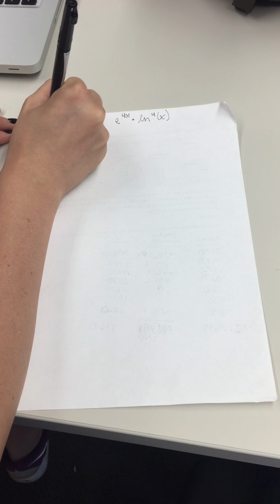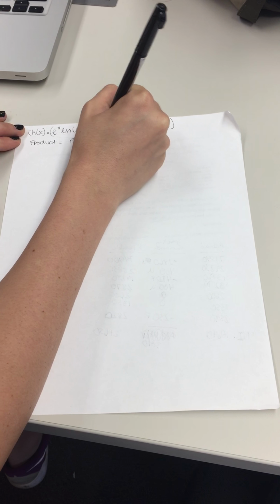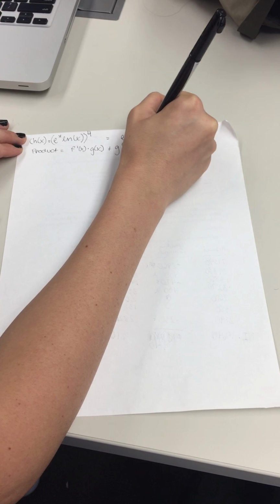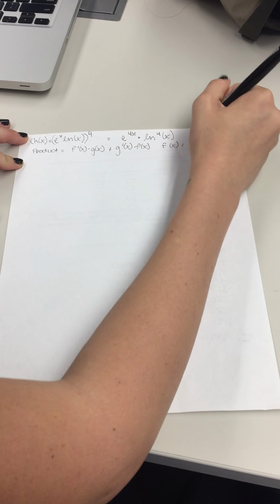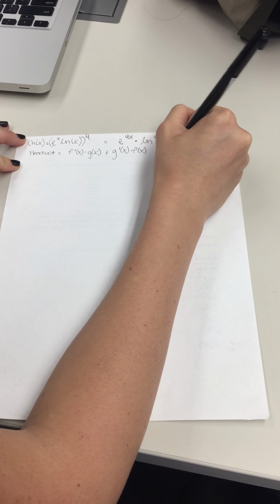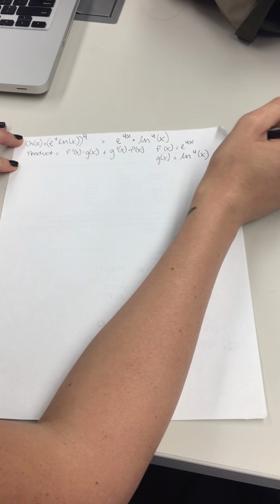And the product rule is equal to f prime of x times g of x plus g prime of x times f of x. We're going to use, as our f of x, e to the 4x, and for our g of x, we're going to use ln to the 4 of x.